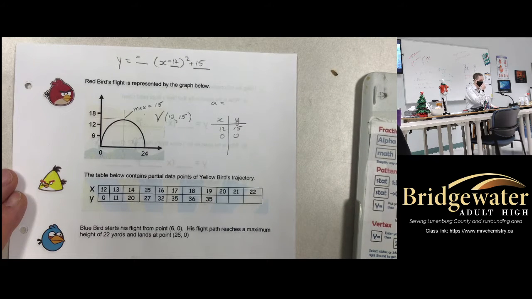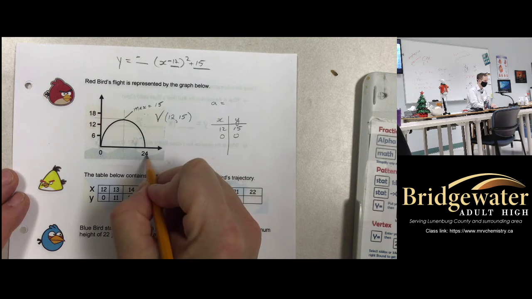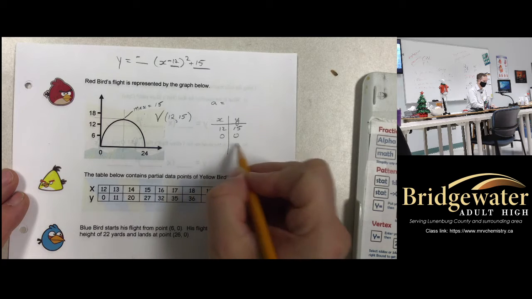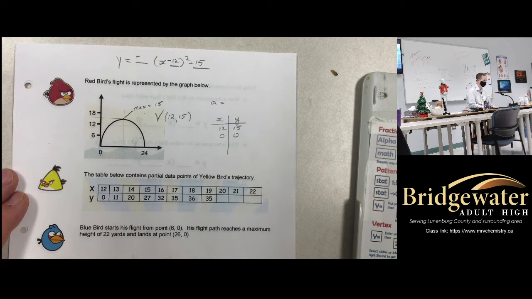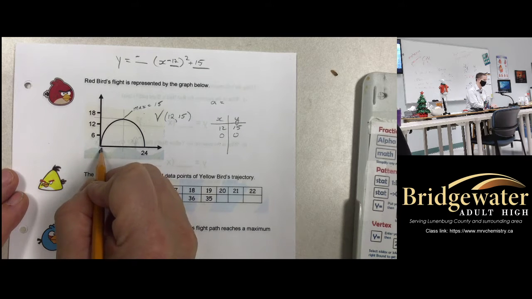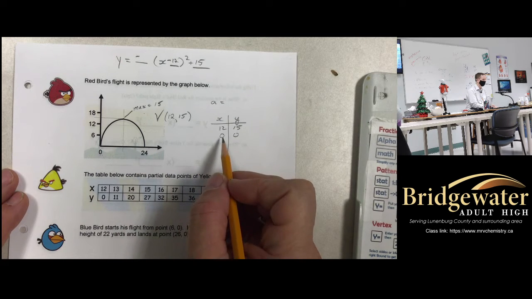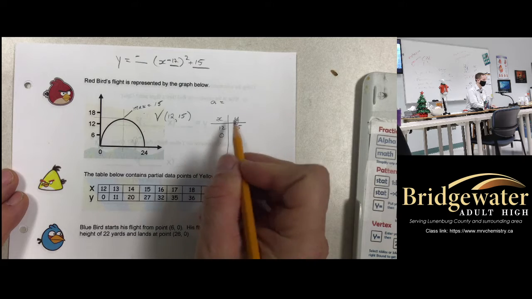What's one other point that they have on this graph that we can actually put into our table? Right here, right? So is it 0, 24 or 24, 0? This one is easy because they're both 0. But this one here, when we read, it's always x first, then y.